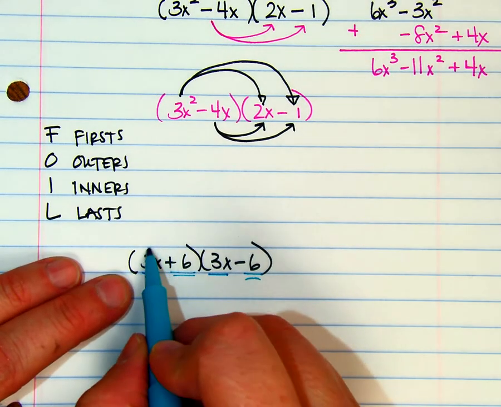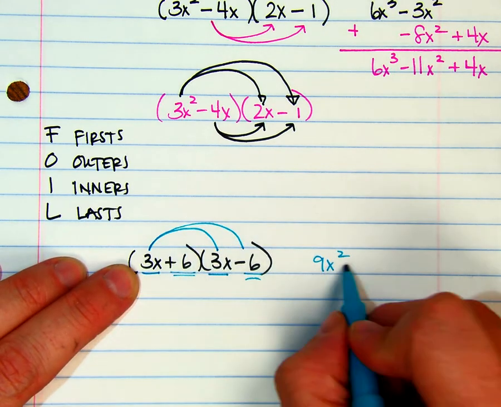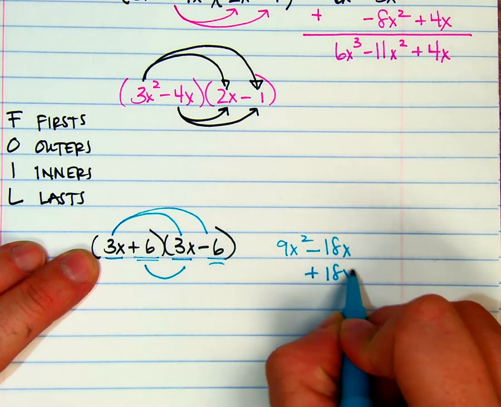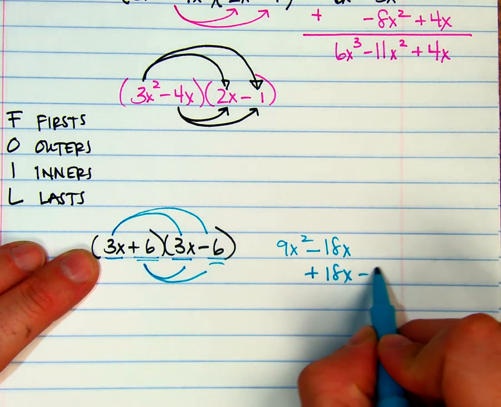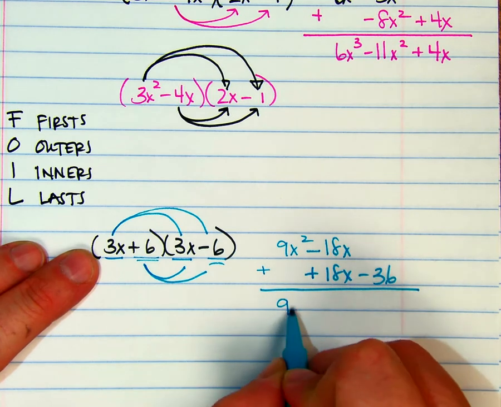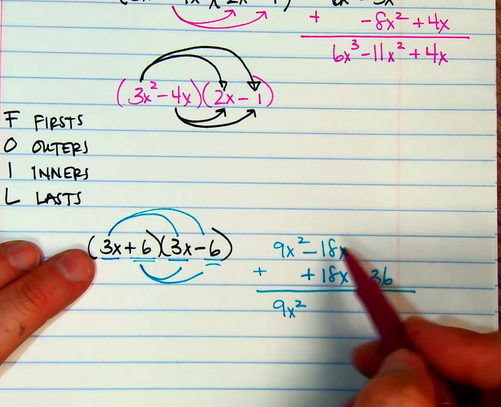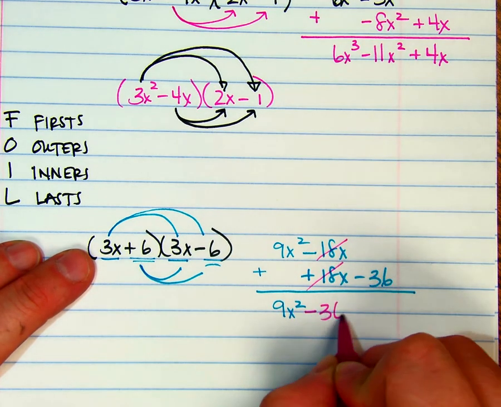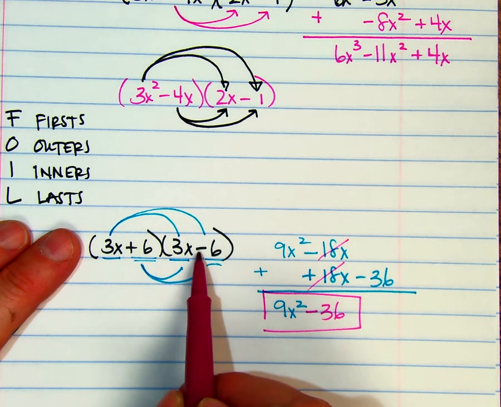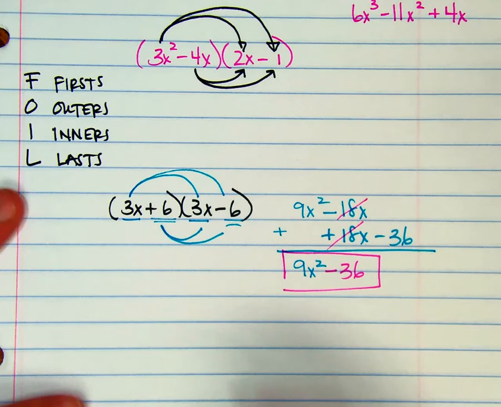So if we do FOIL, we end up with 9x squared minus 18x. Do our inners, end up with a positive 18x and then a negative 36. So if I add these together, I have 9x squared, negative 18x plus 18x, they cancel each other out, minus 36. So when you have this situation where they have the same terms, but one's a positive, one's a negative, or adding and subtracting, however you want to look at it, our outers and our inners cancel each other out.